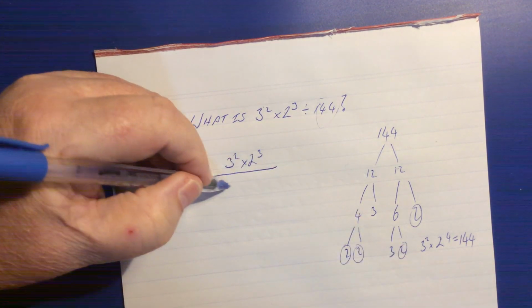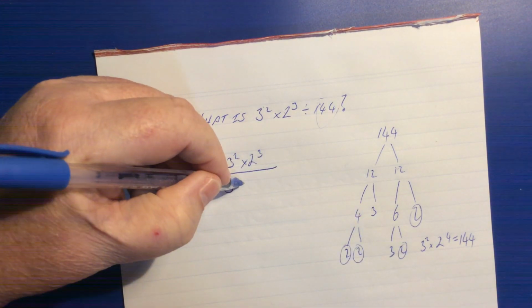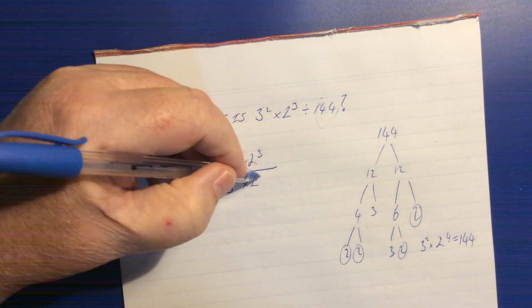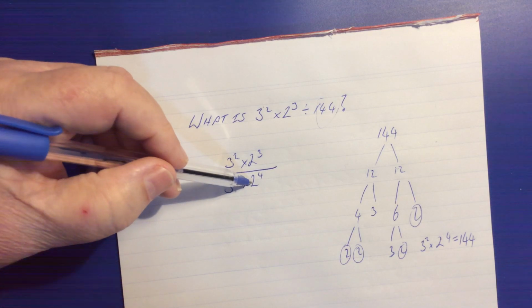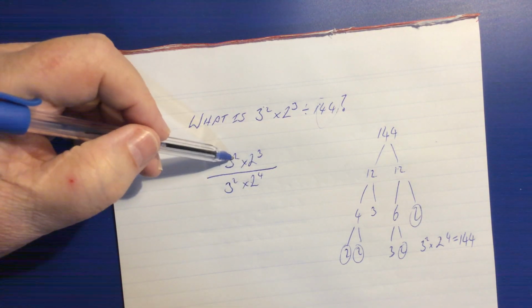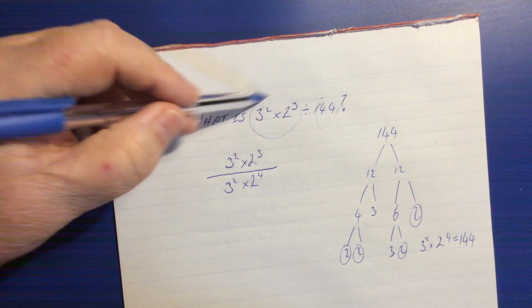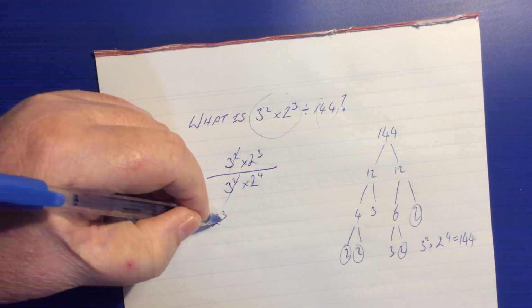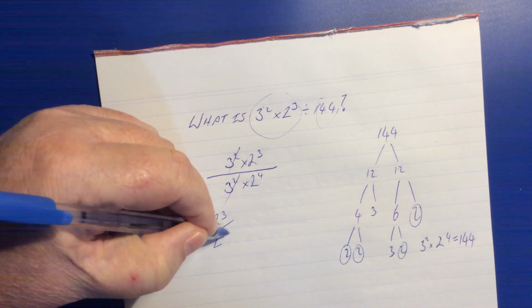What did I have here? 3 to the power of 2 times 2 to the power of 4. So this is my 144 on the bottom. This is my number here. That's this. Okay, well, these cancel, and I wind up with 2 to the power of 3 on 2 to the power of 4.